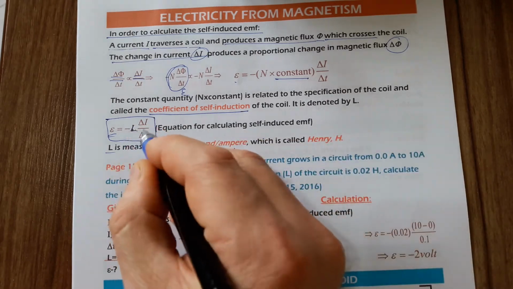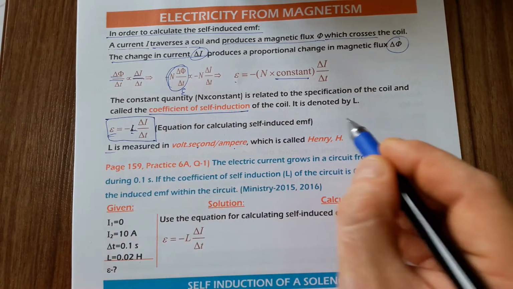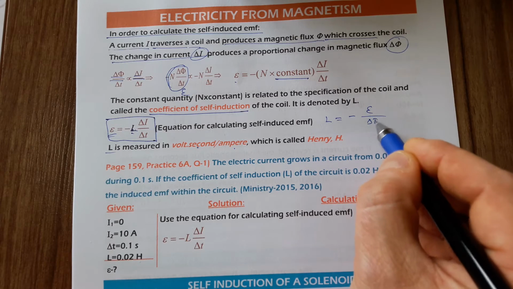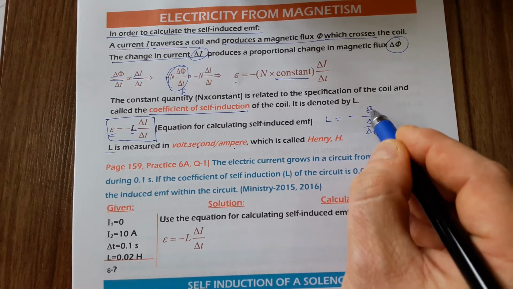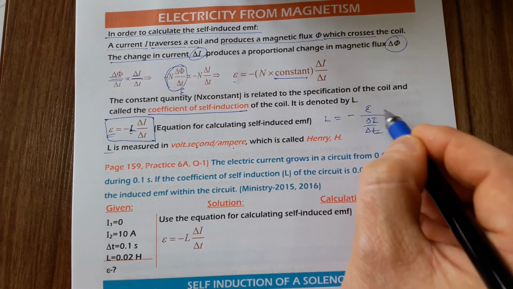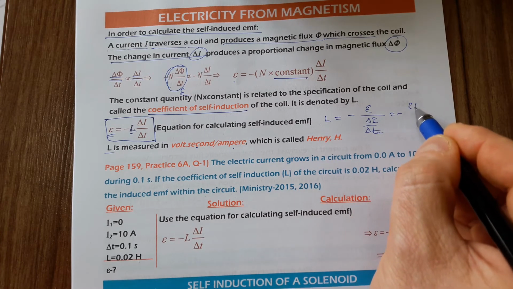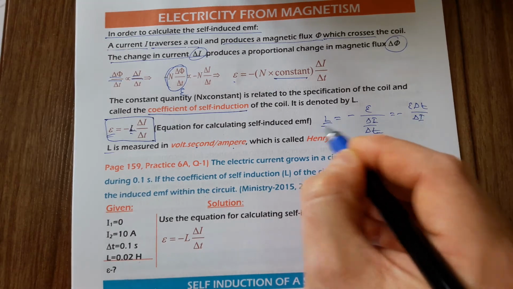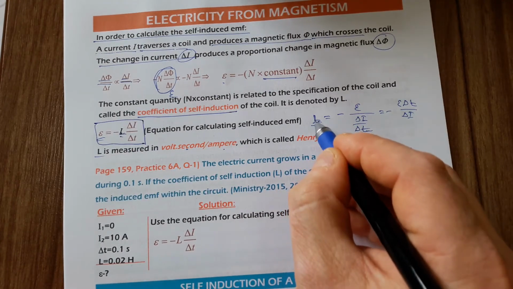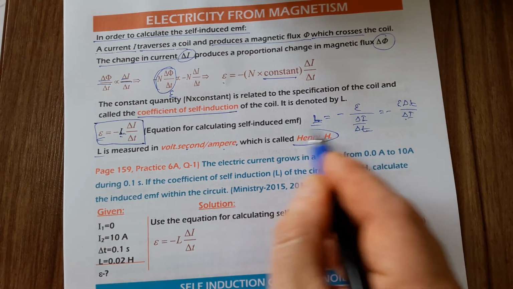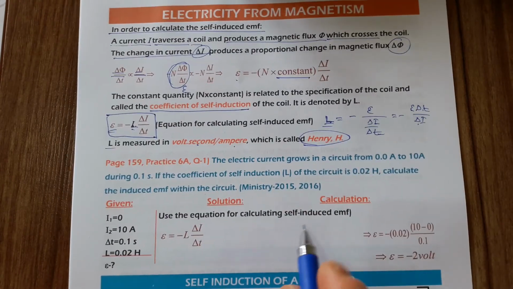So L is measured in volts times second divided by ampere. It's not so difficult, you just cross multiply and let L alone. L is equal to negative E divided by delta I over delta T. When you turn it upside down, it becomes negative E delta T divided by delta I. So the unit of the coefficient of self-induction is volt times second divided by ampere, or simply it's called Henry.